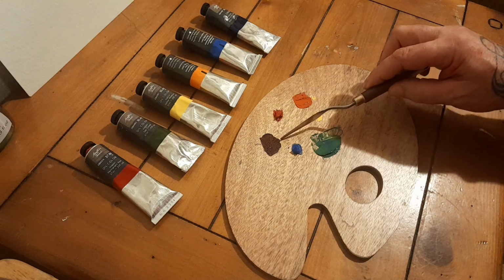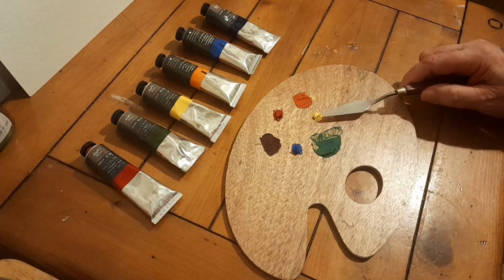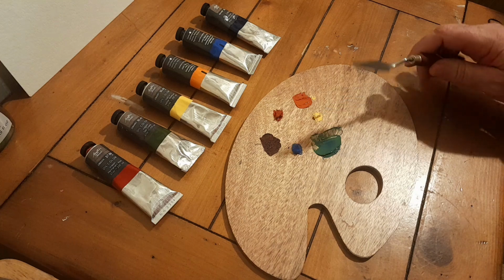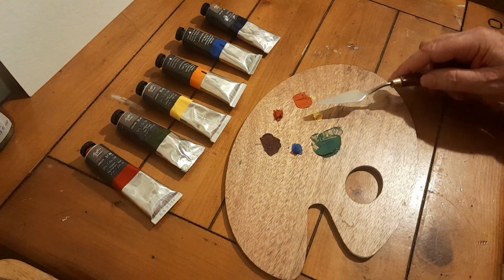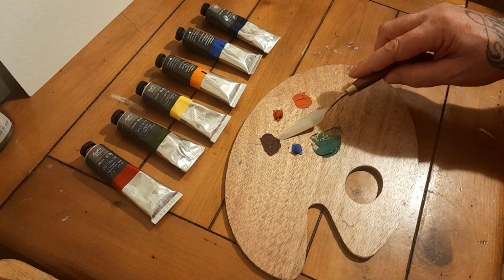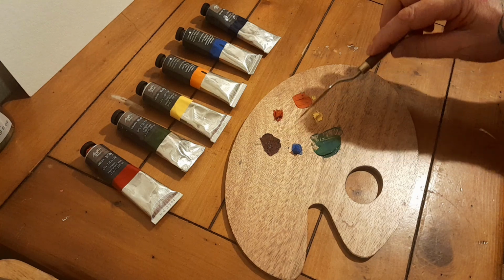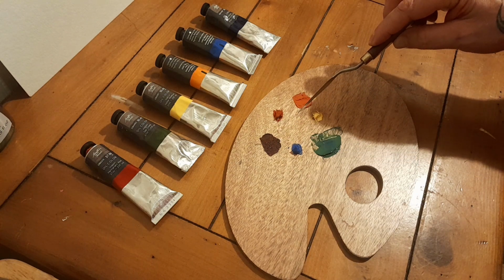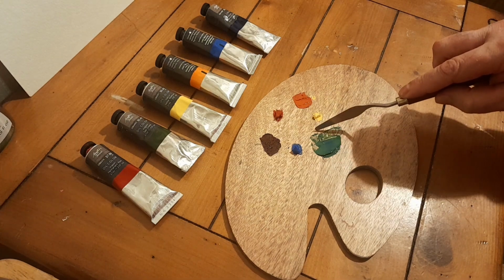So if you look directly across the color wheel from purple, you'll see yellow. Whenever you look directly across, this is going to be the complementary color. So yellow is going to be the complementary color of violet. Blue is going to be the complementary color of orange. Red will be the complementary color of green.